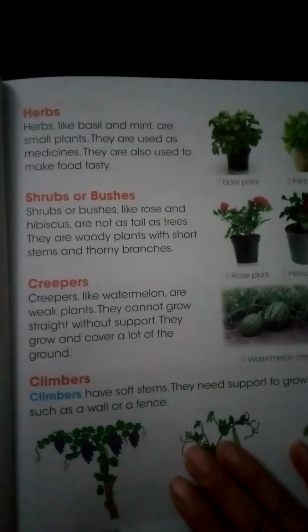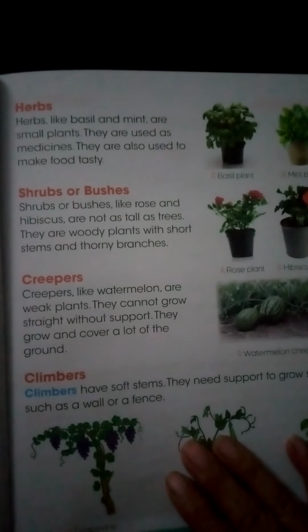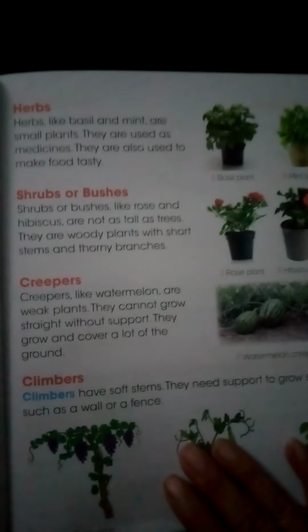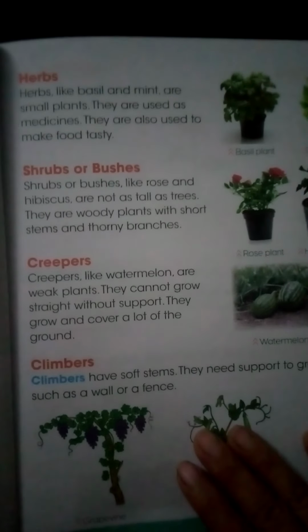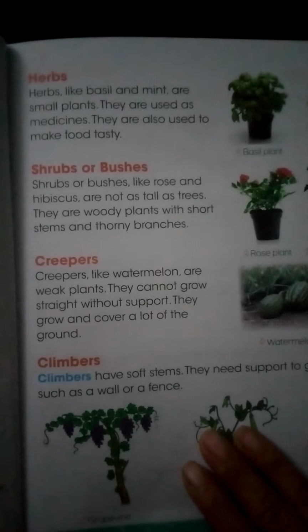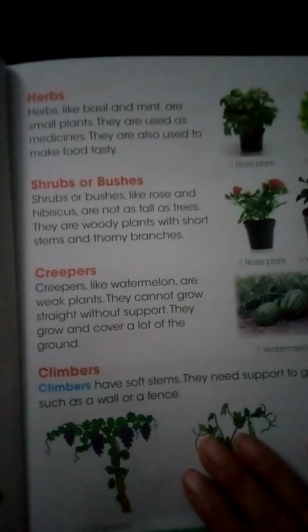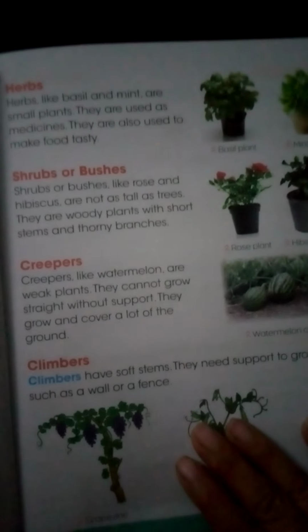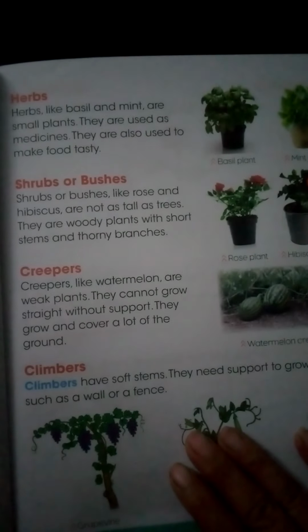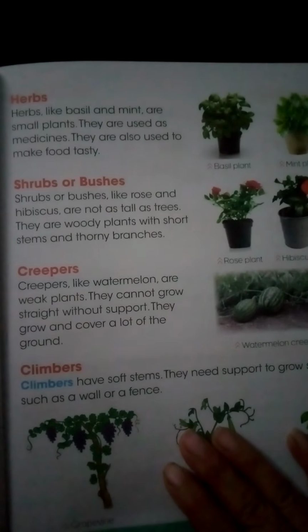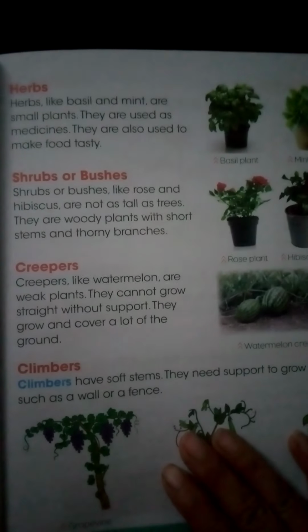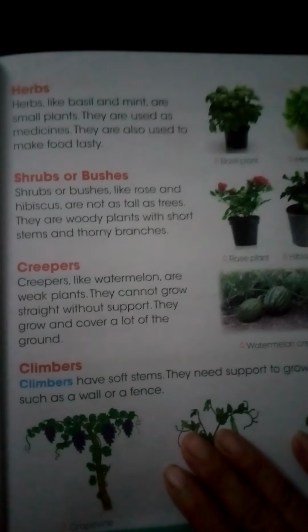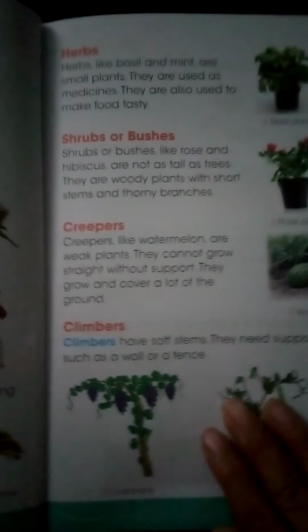Shrubs or bushes. What are shrubs? Shrubs or bushes are not as tall as trees, but they are woody plants with short stems and thorny branches. For example, rose, hibiscus, carnation, lotus. These are all flowers. They come in the category of shrubs and bushes. They are not as tall as trees, but they are woody plants and they have short branches.